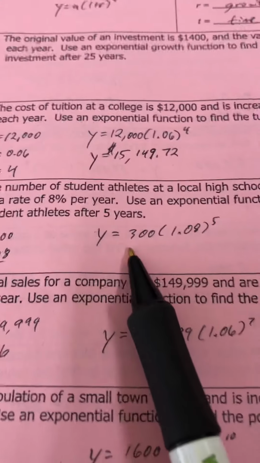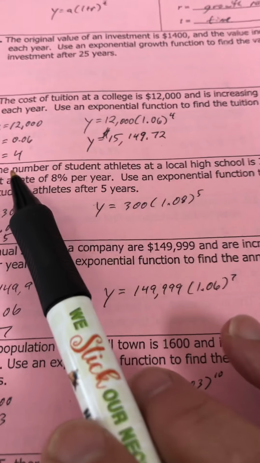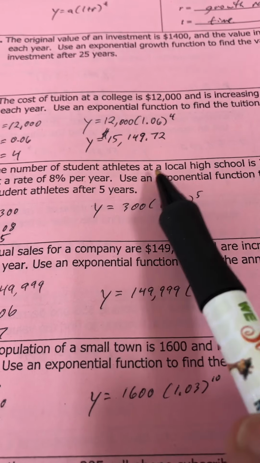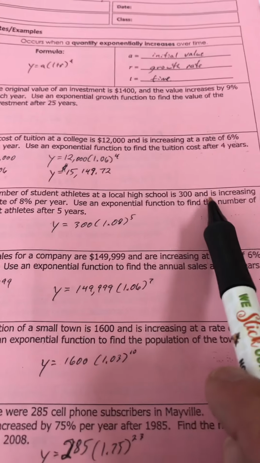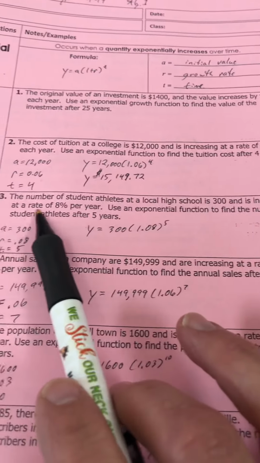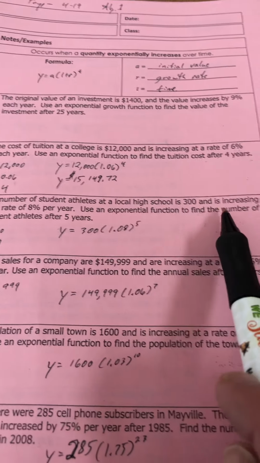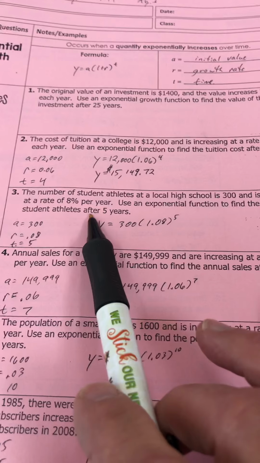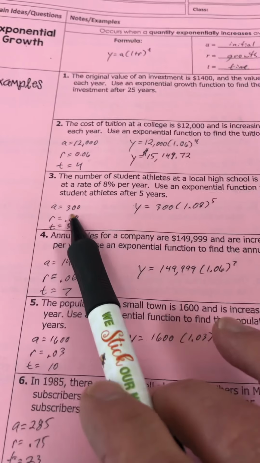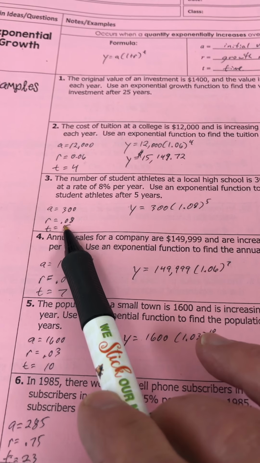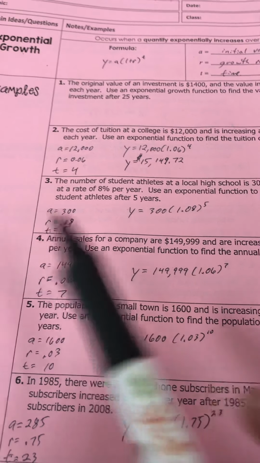You would do the same thing here for number 3. The number of student athletes at a local high school is 300 and is increasing at a rate of 8% per year. Use an exponential function to find the number of student athletes after 5 years. So we start at 300, the rate is 0.08, and the time is 5.